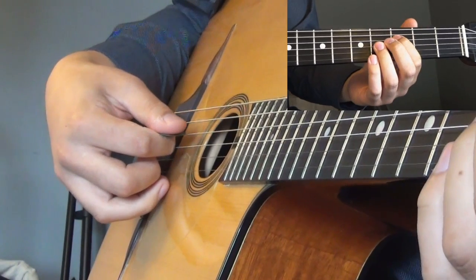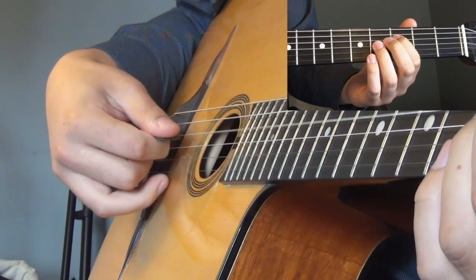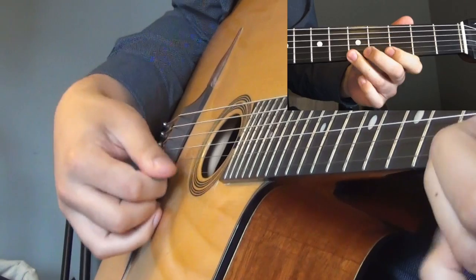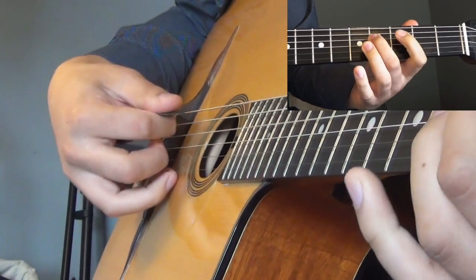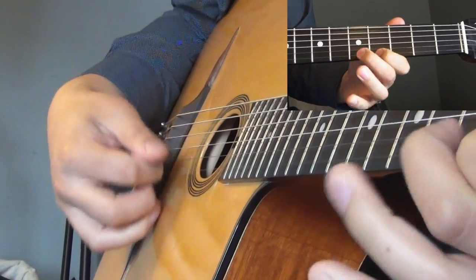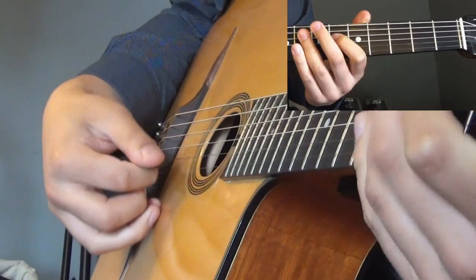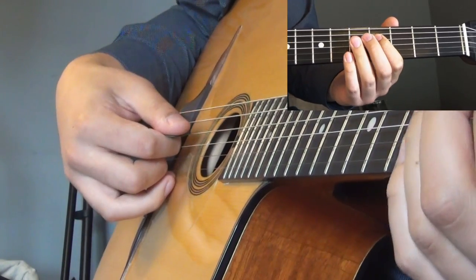Also, when you move to the next fret, you have to make a big movement from this note to this one. It's also a half rest stroke. Only thing is you don't have to circle back up, because you can just continue with the movement.